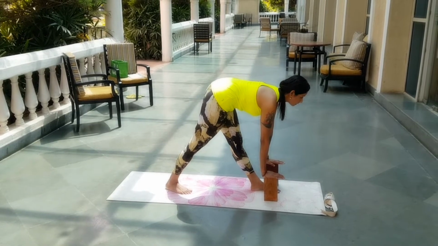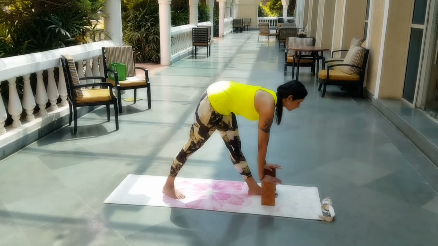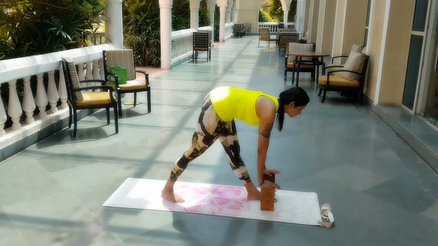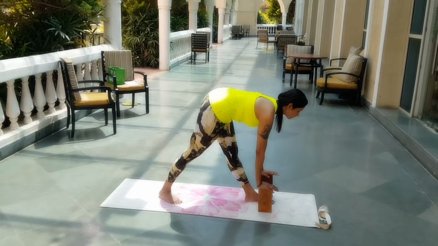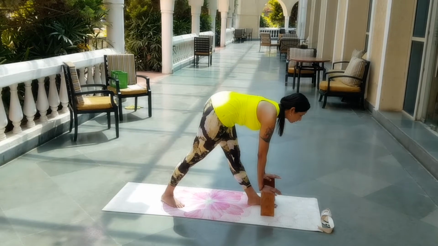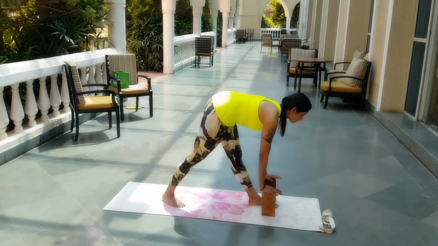Moving on to the left side. It's always good to err on the side of caution. So pulling your left hip back and down, making sure you're pushing your right hip forward, keeping the hip square. Parshvottanasana, pyramid pose.